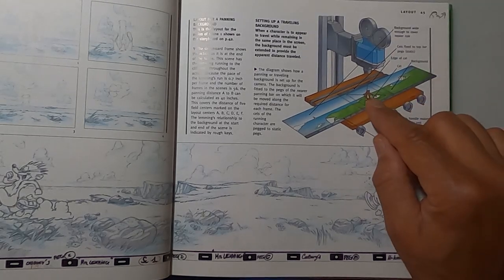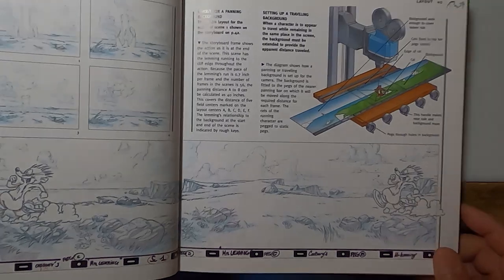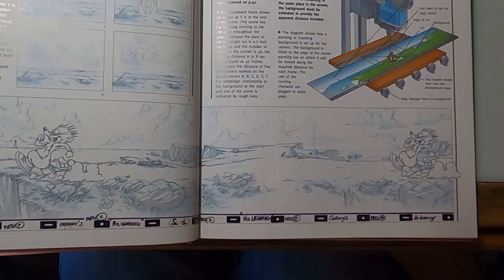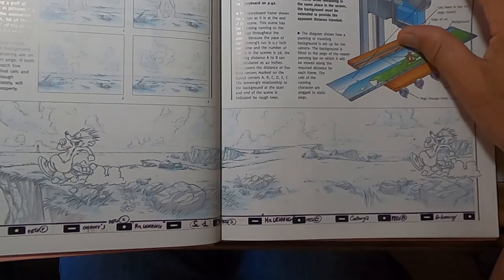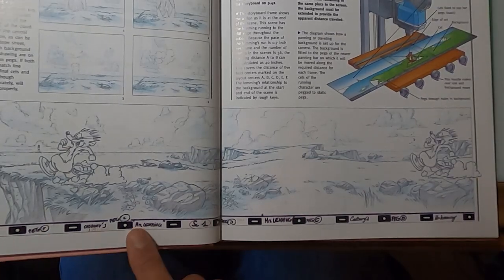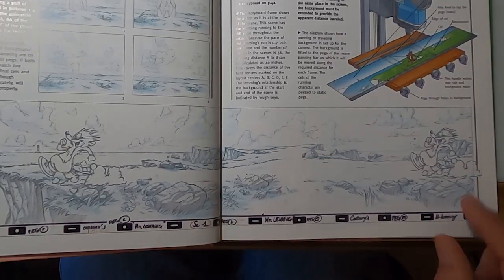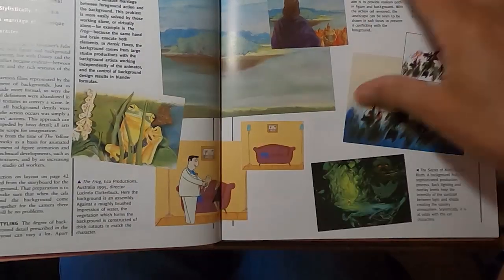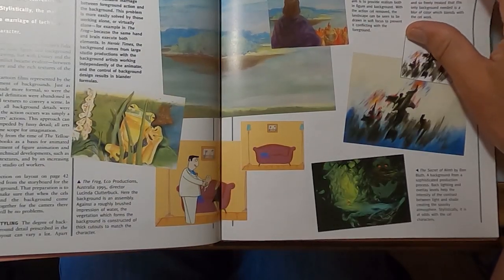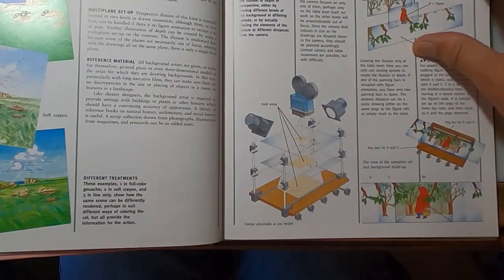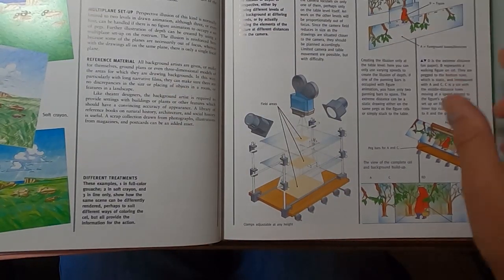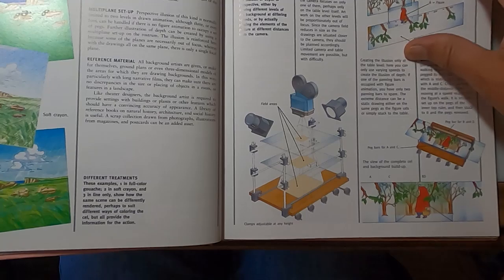And that's the color version of this, which is this character running across here. And all the writing down the bottom that is needed for the various departments. So this is a really good book. Background painting, whatever medium you want to use for backgrounds. Multi-plane camera setup.